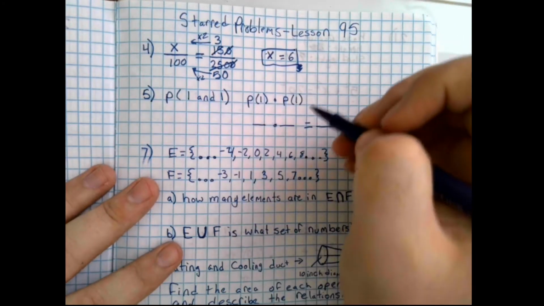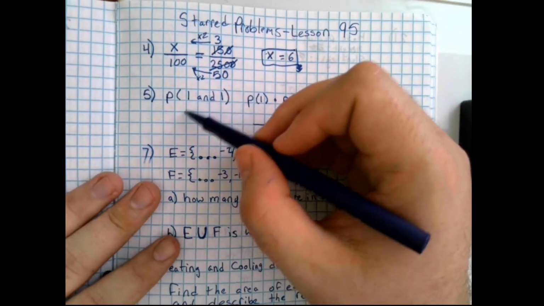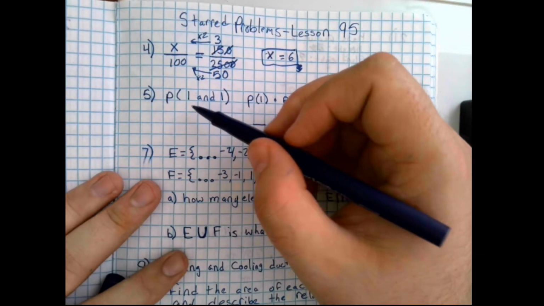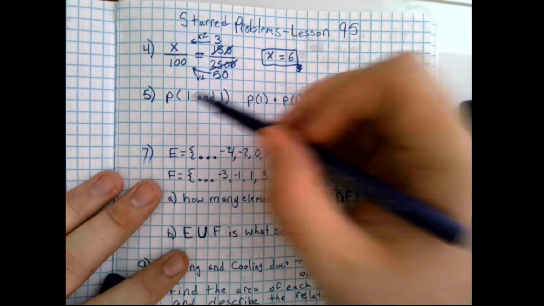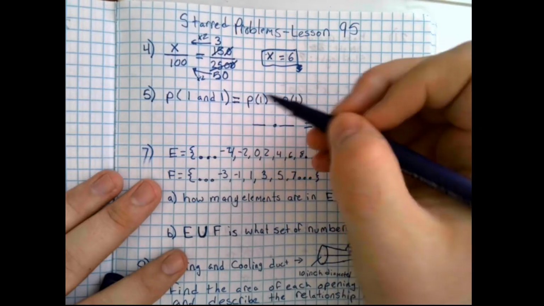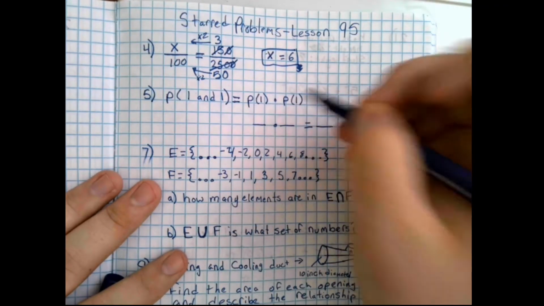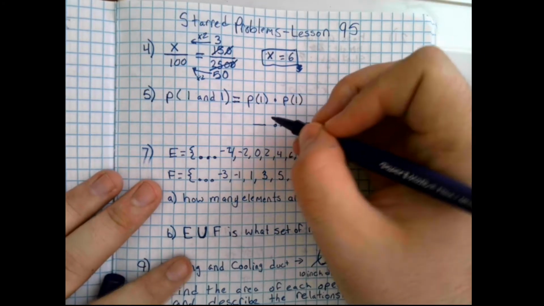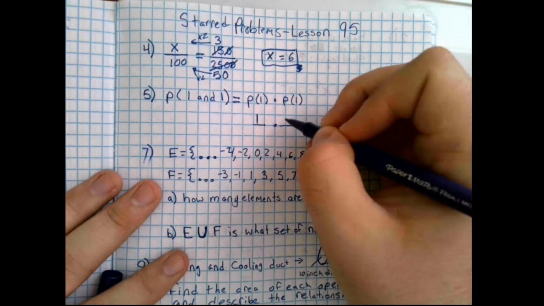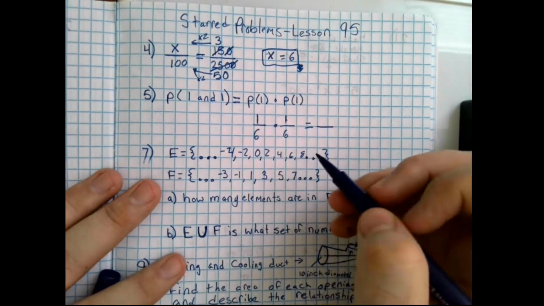over 100. Now, question number 5 asks about the probability of rolling 2 number cubes and getting a 1 and also a 1. Remember, the probability of compound events is the product, multiplication, of each event's probability. Now, on a number cube, there is only one 1, and there are 6 other numbers. So we're going to do some fraction multiplication.